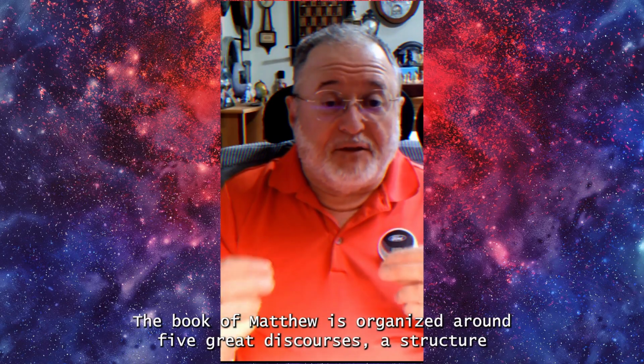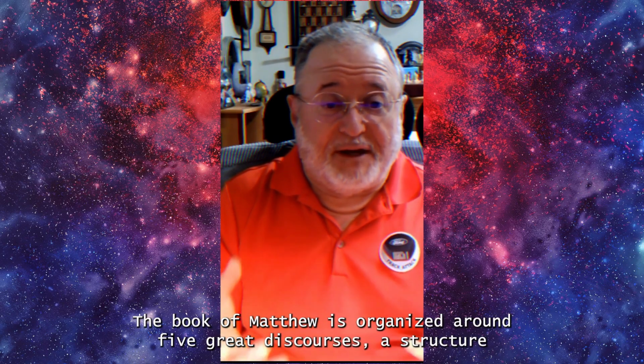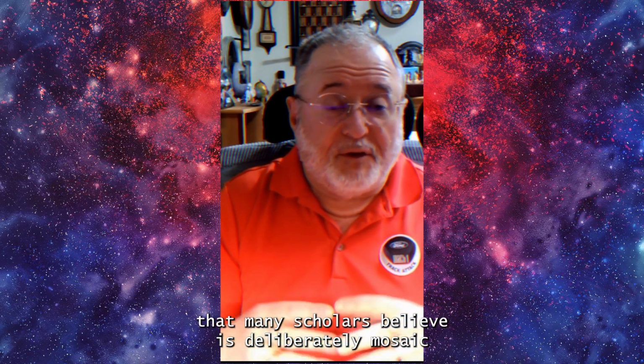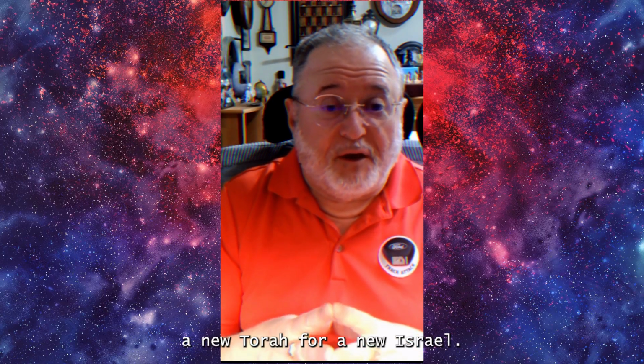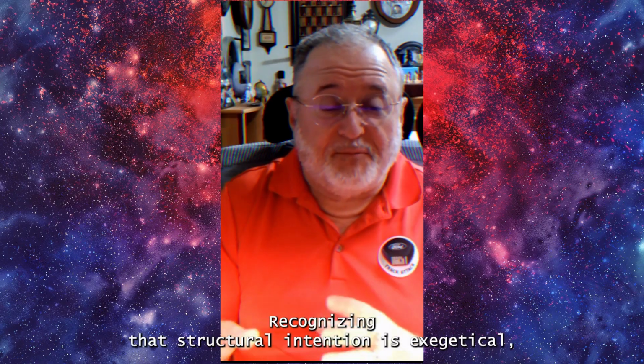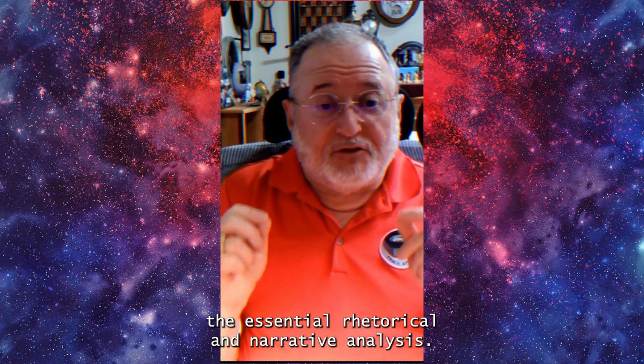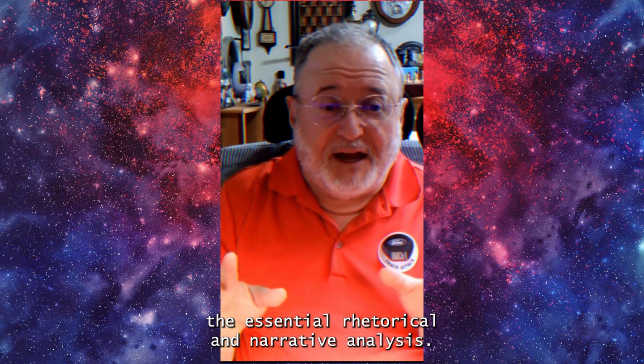The book of Matthew is organized around 5 great discourses, a structure that many scholars believe is deliberately Mosaic, a new Torah for a new Israel. Recognizing that structural intention is exegetically essential.